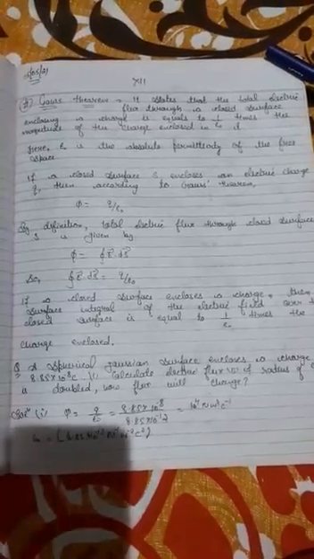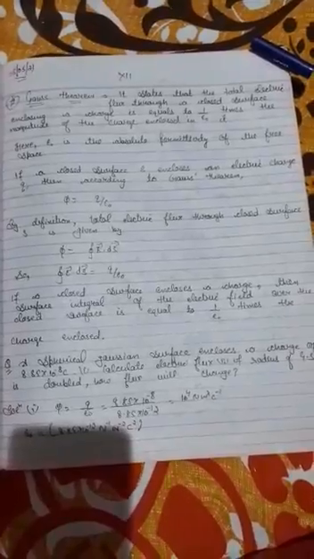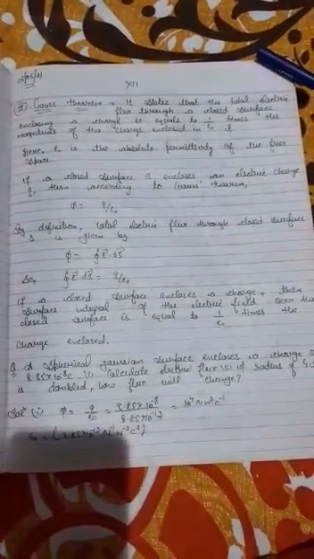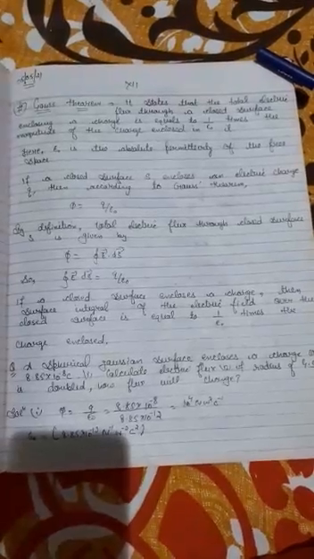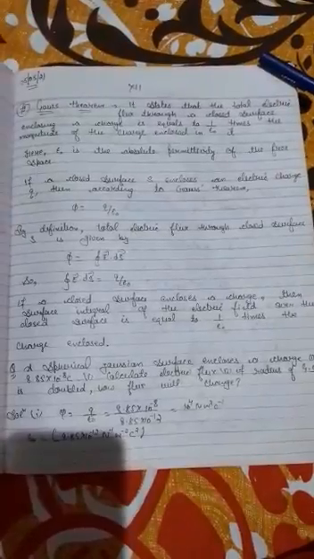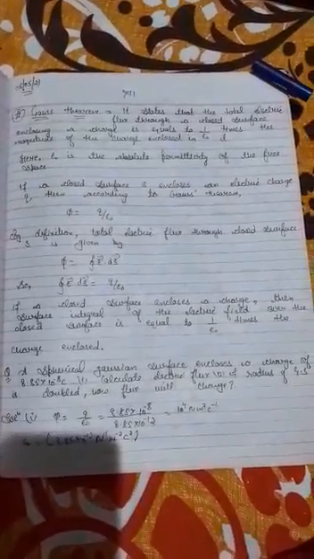Students, so today we are going to start our next topic, that is Gauss theorem. In the last video we discussed the area vector and the electric flux. Today we are going to do one of its applications. The name is Gauss theorem. Just see what it states.